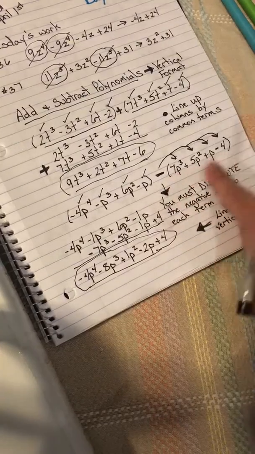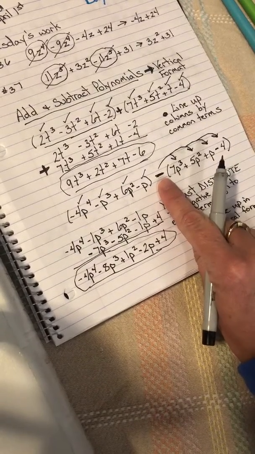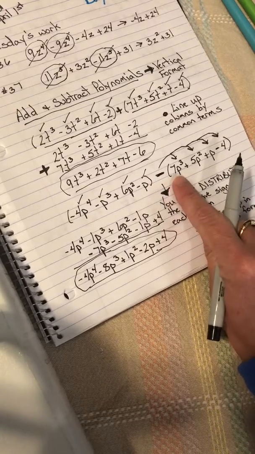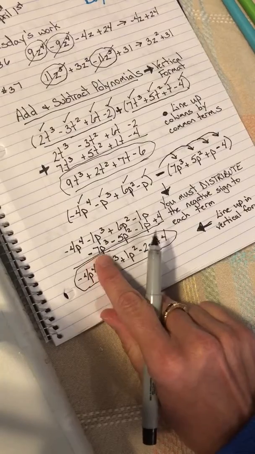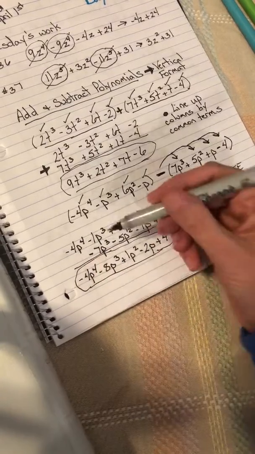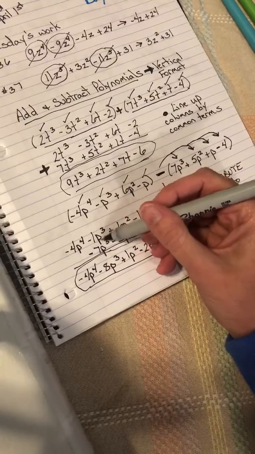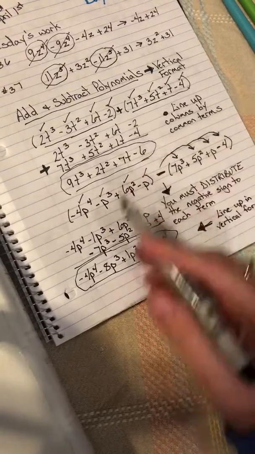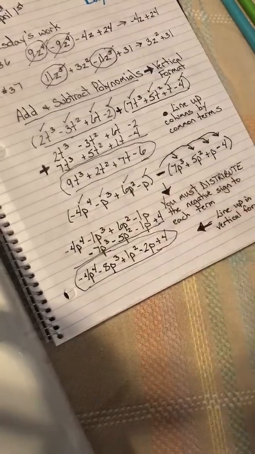Now I'm doing my second polynomial where I have to distribute the negative. So instead of writing 7p to the third, I write negative 7p to the third. And notice I've got it in the column where we have p to the third power. I did not list it over here under p to the fourth.